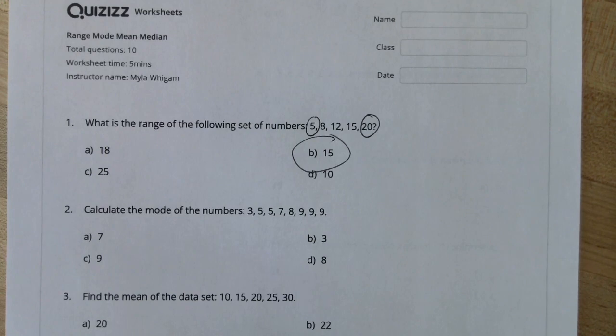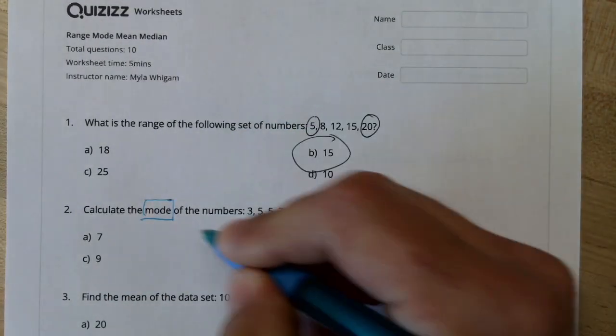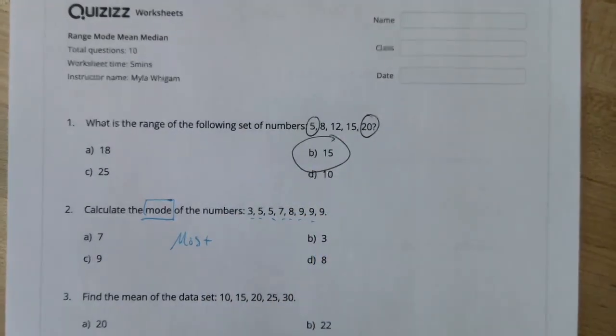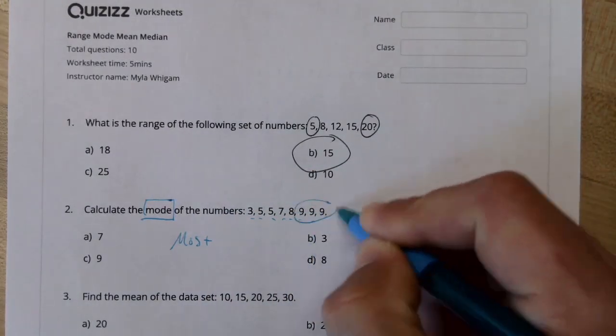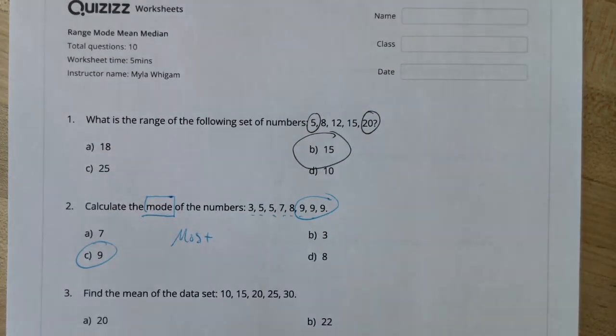Okay? Mode, again, what does mode mean? Most. Which number appears the most? 9. There are 3 of them. That's more than any other. So the mode is 9.